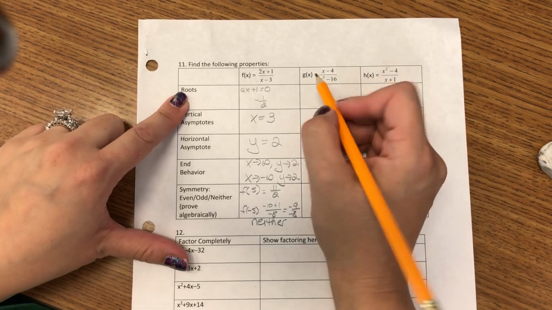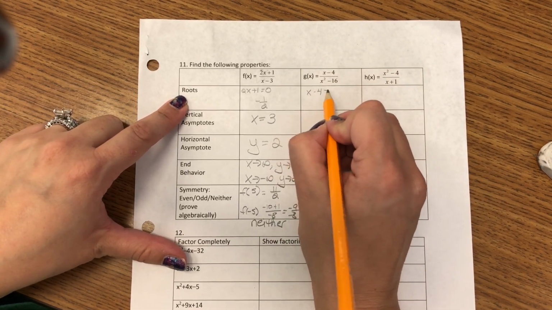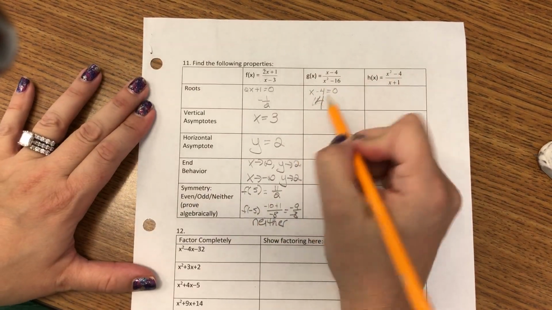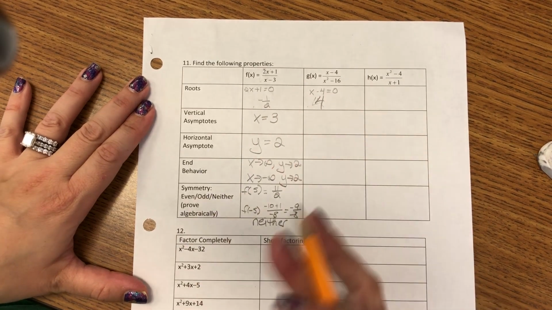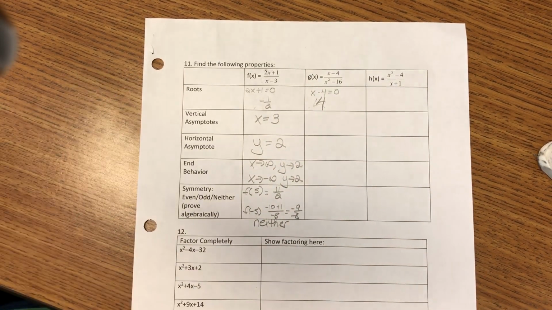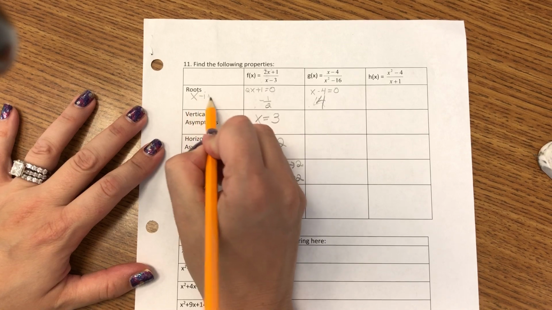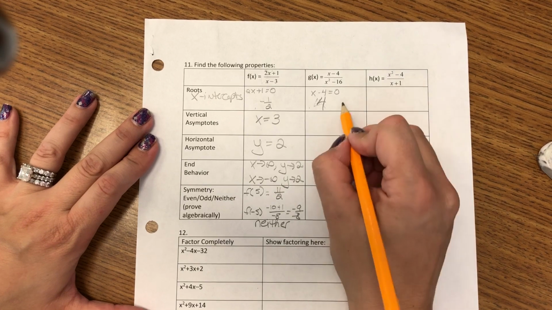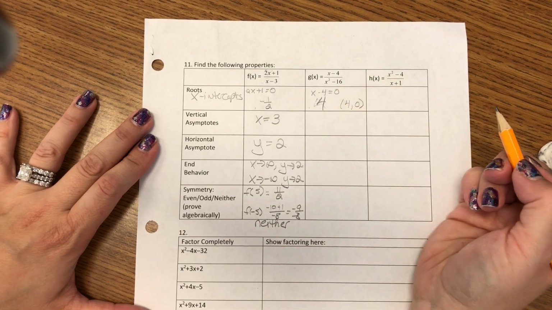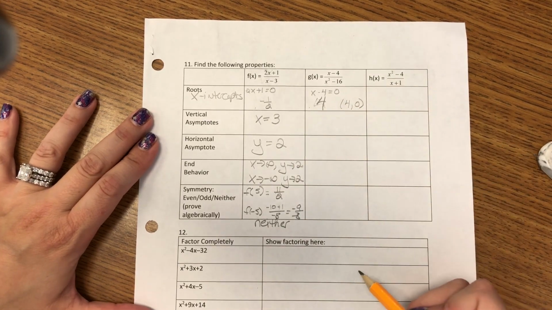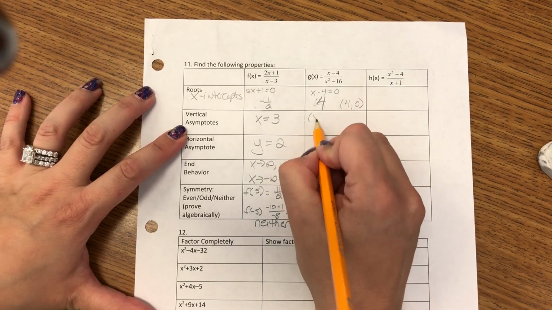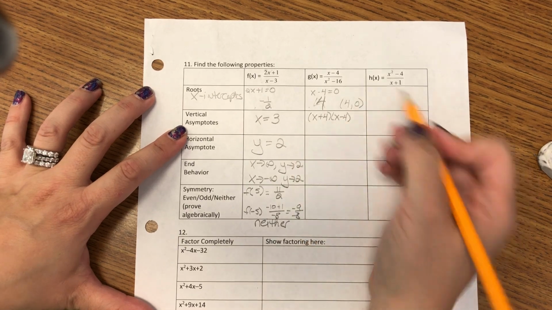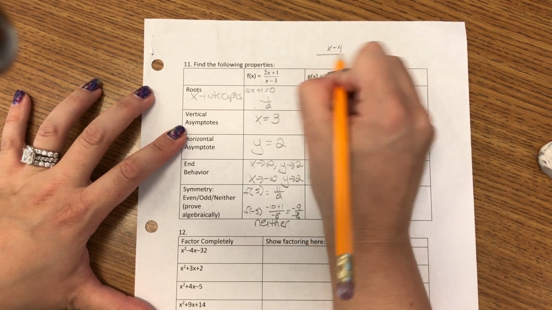Okay, the roots of g of x is when the numerator equals 0, so that is at 4. Notice I'm not writing x equals. That's a vertical line, and since these are just roots, which are x-intercepts, we just want the number. You could give a coordinate like 4, 0, but that's more writing. You can just give the number. Vertical asymptotes is what makes the denominator 0. Oh, Miss Weiss. Wait, we didn't simplify our equation.